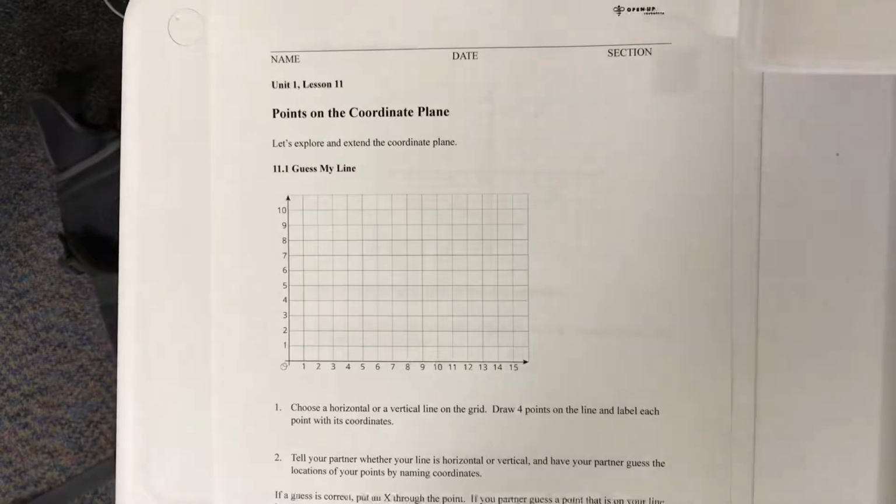Today we're going to be looking at points on the coordinate plane. And so the first activity is going to be called Guess My Line. If you're looking at this, you notice that it is a coordinate plane. The first thing that you could say is, what do you notice, what do you wonder?